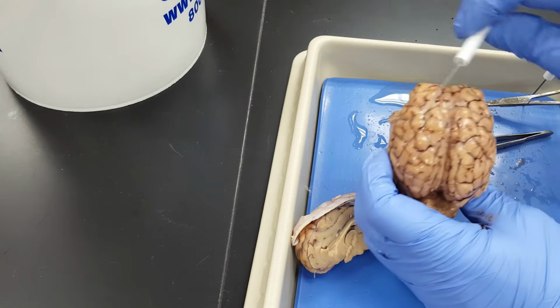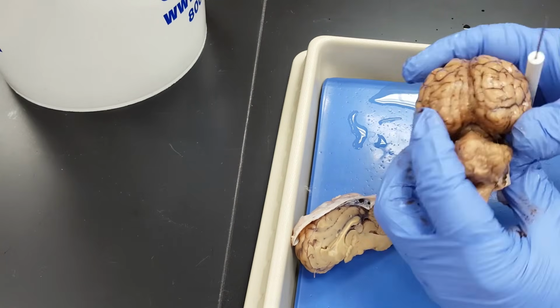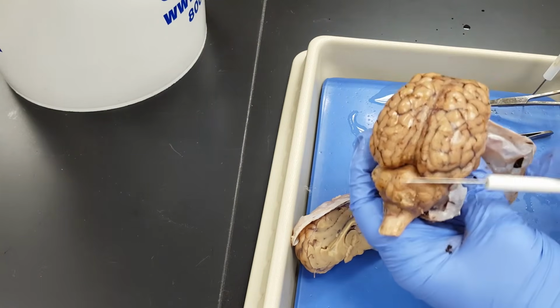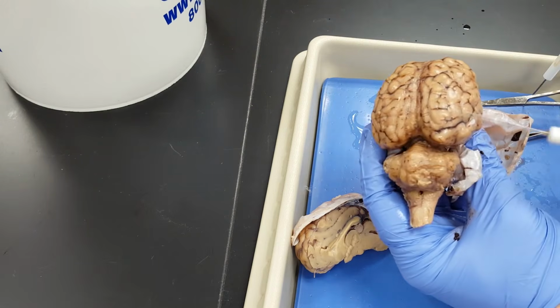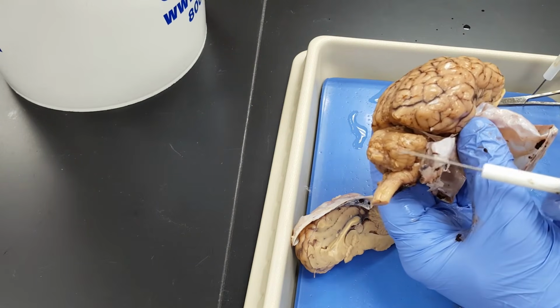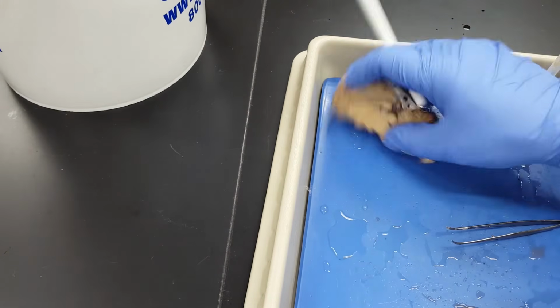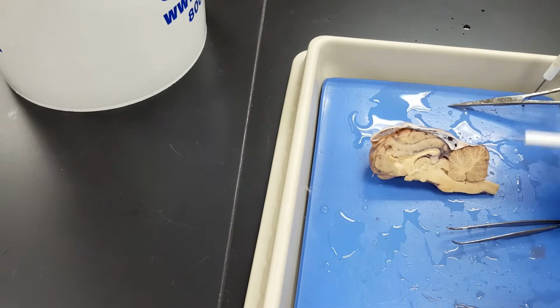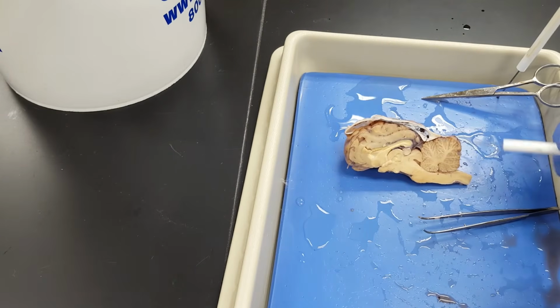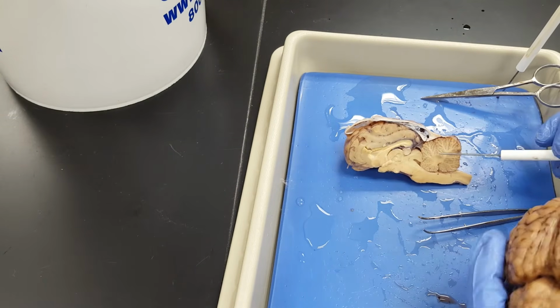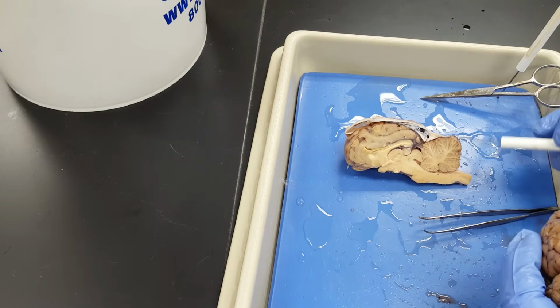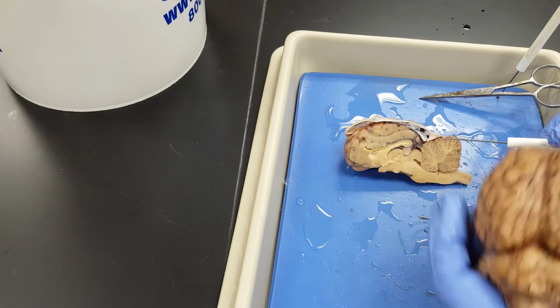The two cerebral hemispheres, here and here. And below the transverse fissure, what do I have? Cerebellum. The cerebellum right there. I can see it in this brain. Right here, notice the cerebellum with the arbor vitae, the tree of life in it, right there.